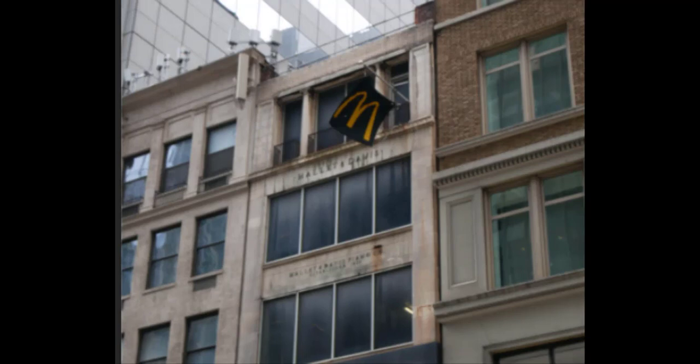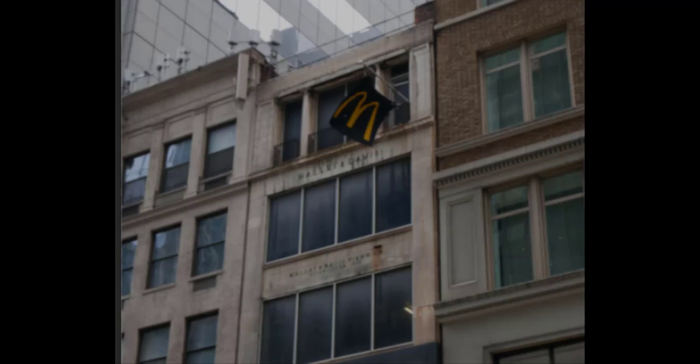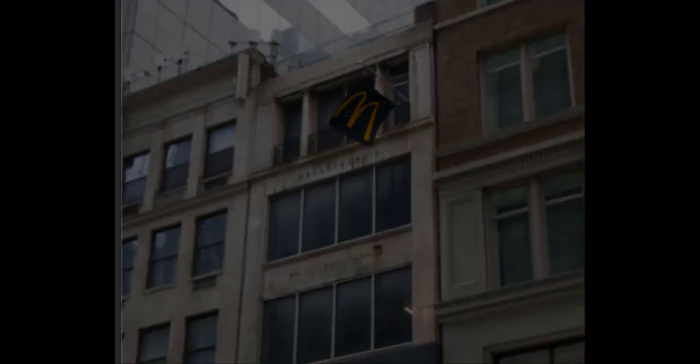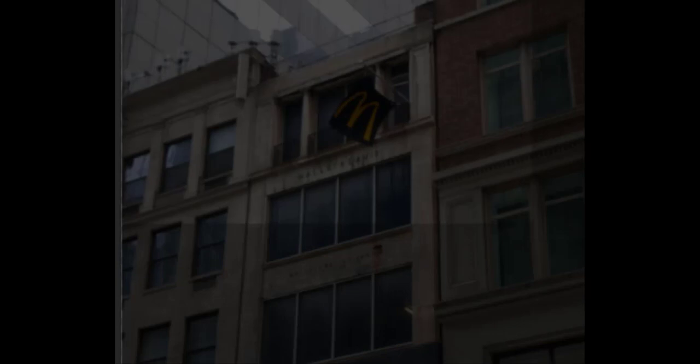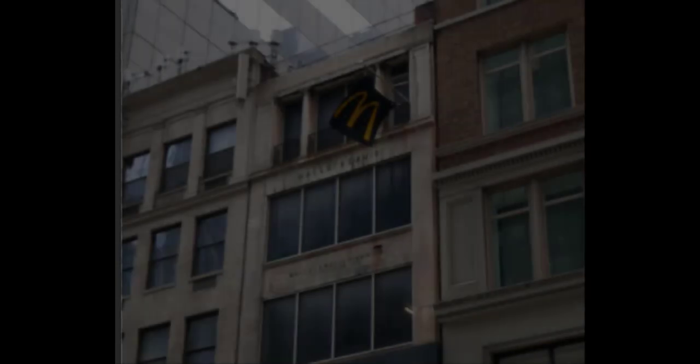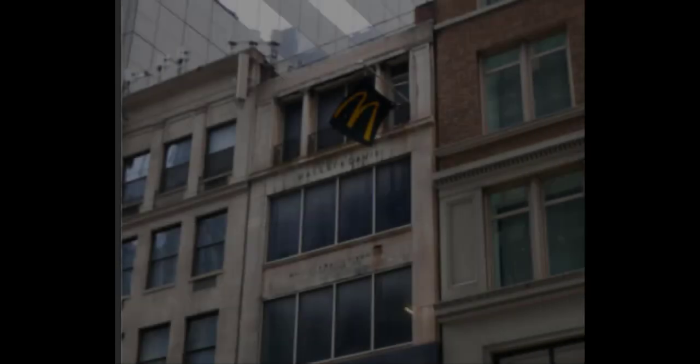So I will start with the 1, 2, 3, 4, 5 steps of darkening, and then I'm going to go ahead and do the opposite and apply 5 steps of lightening to the image.